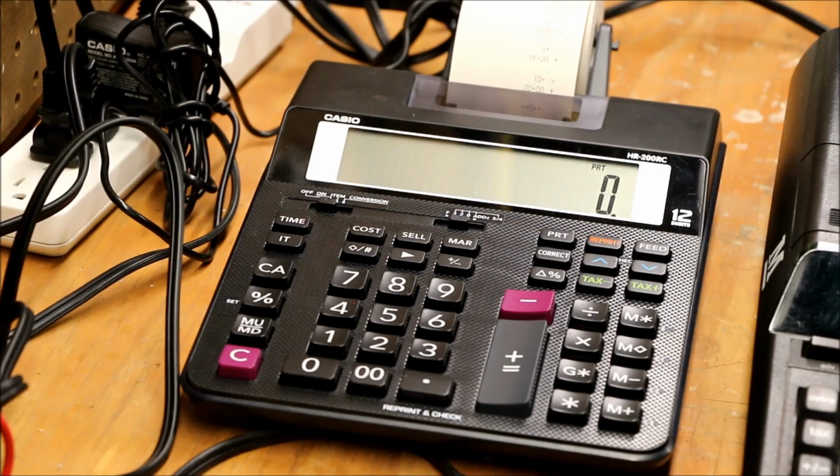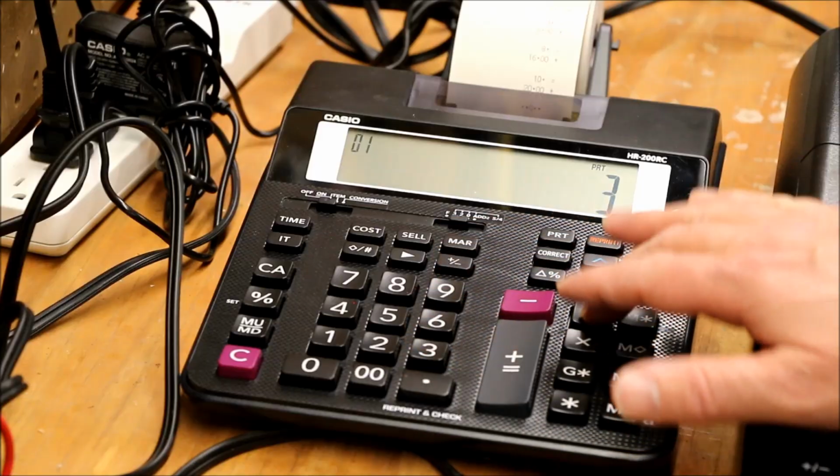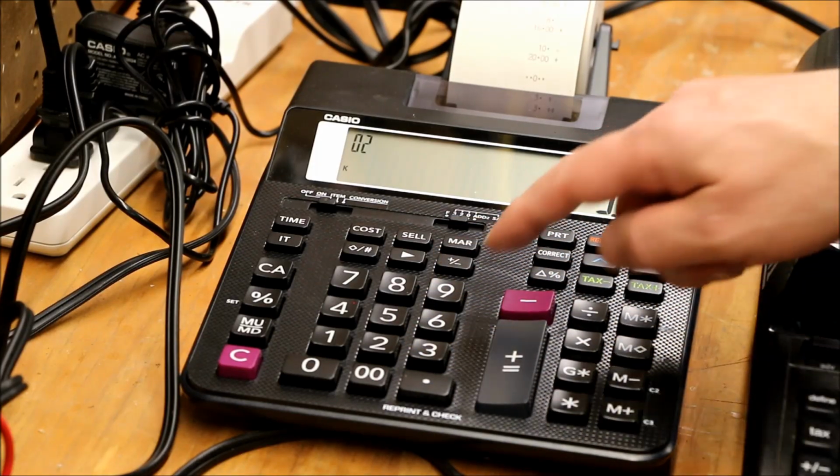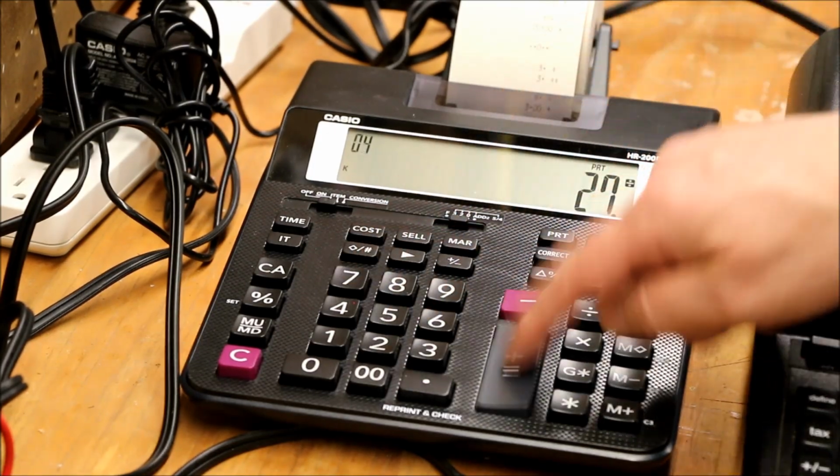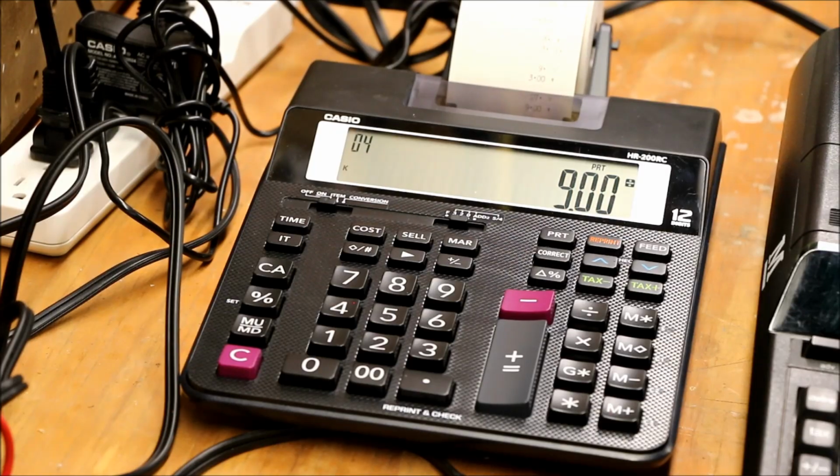Division works in a similar fashion. If we wanted to divide by 3, we say 3 divide, and now we just say 9 equals, because 9 divided by 3, if we do 27 equals, 27 divided by 3, if we do 30 equals, it will do 30 divided by 3.